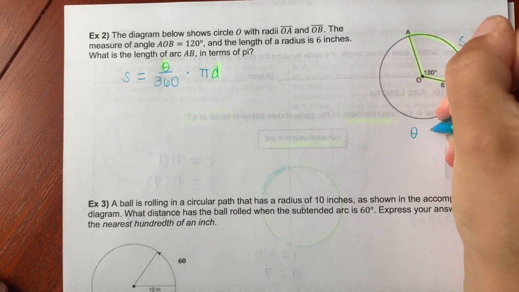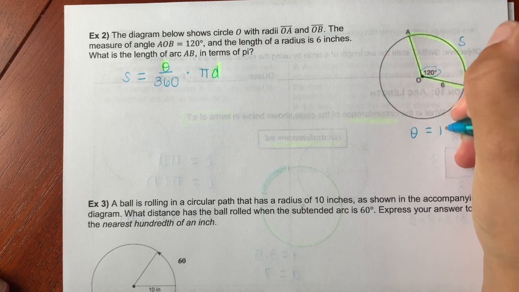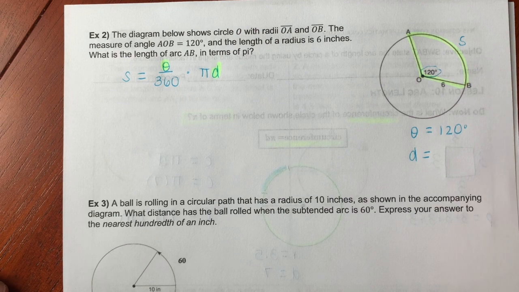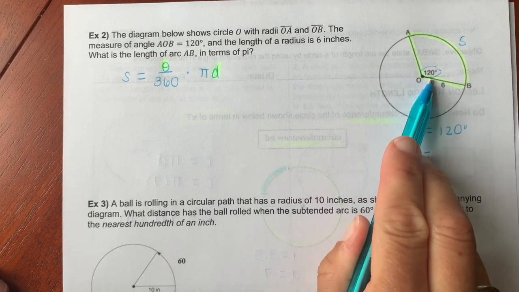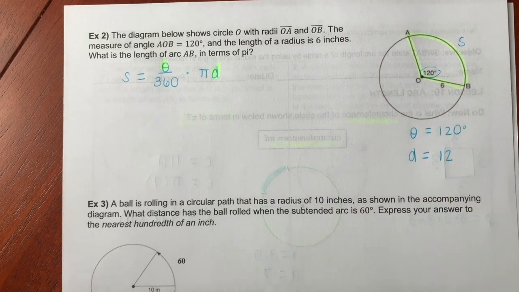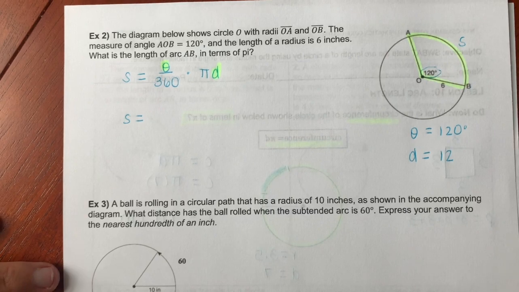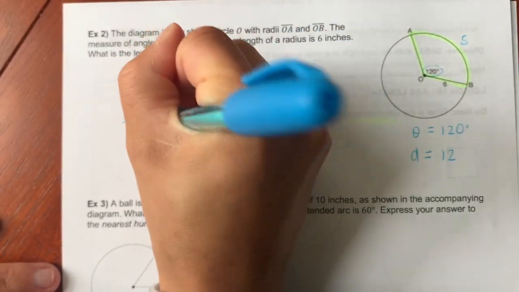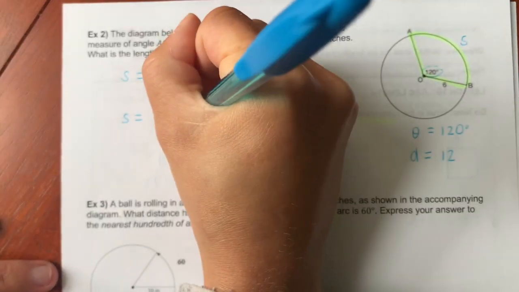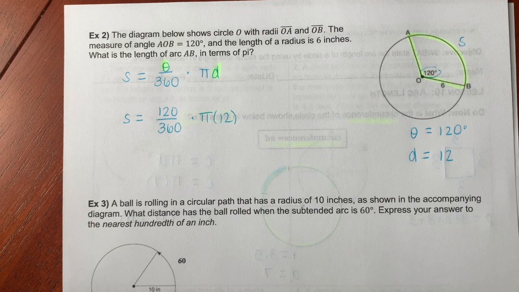is our central angle. Our central angle in this picture is 120 degrees. Our diameter we're going to get from our radius. If our radius is 6, our diameter is 12. Substitute. Arc length equals 120 over 360 times pi times our diameter.